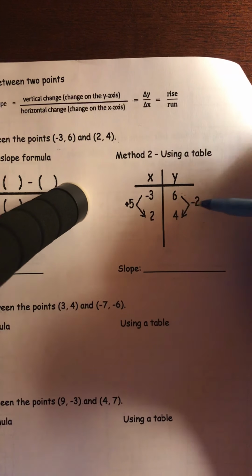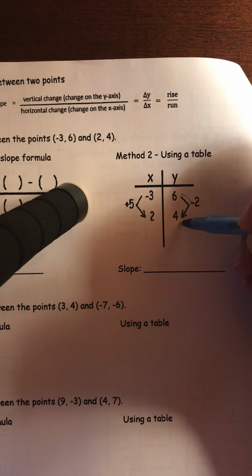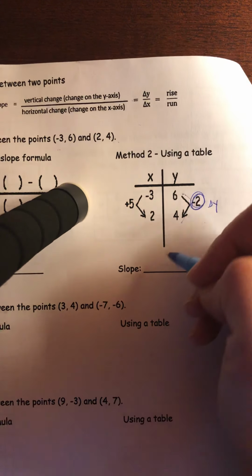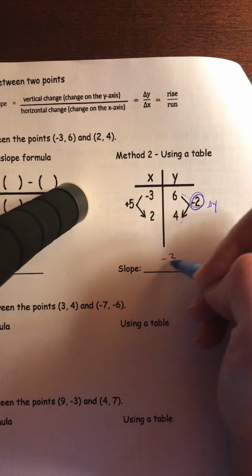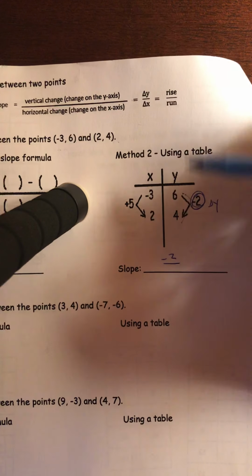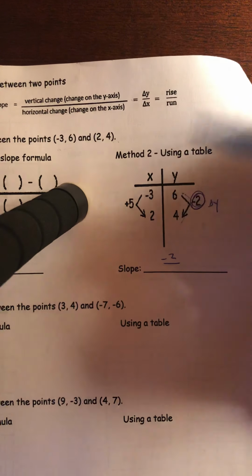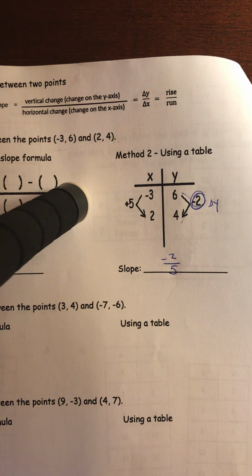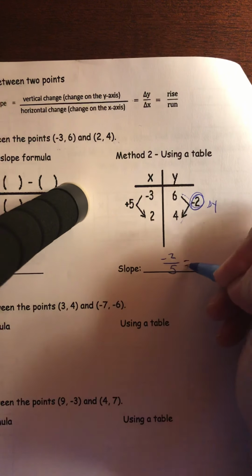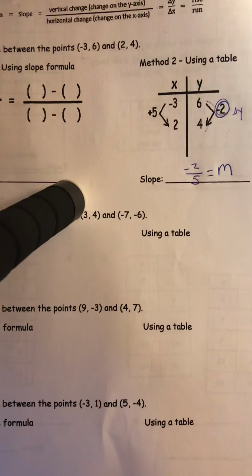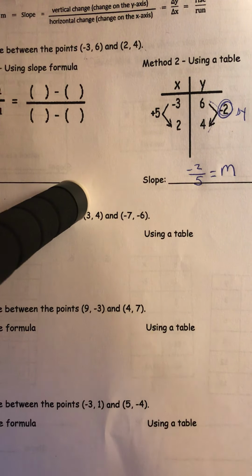You're going to find the change in y. So from 6 to 4 is a drop of 2. So this is your change in y, and you're going to put that in the numerator of your ratio. The x values go from -3 to 2, which is an increase of 5. So you get a slope of -2/5. That's it. So what is the symbol for slope again? That's right, m.